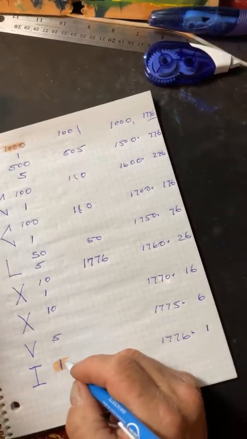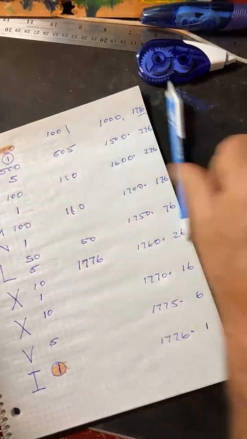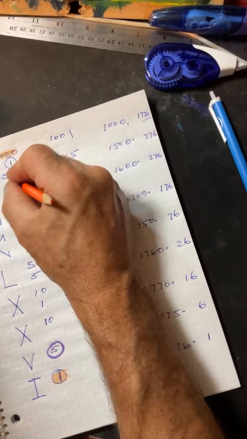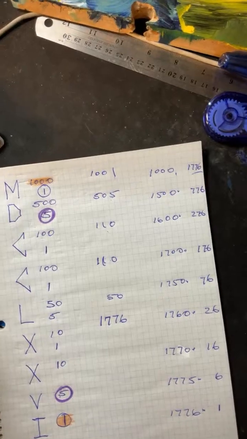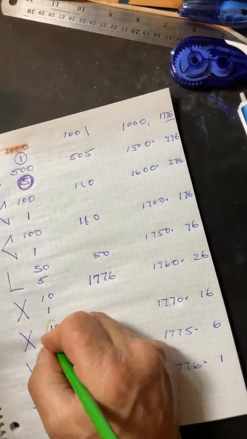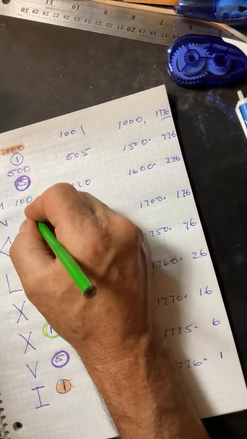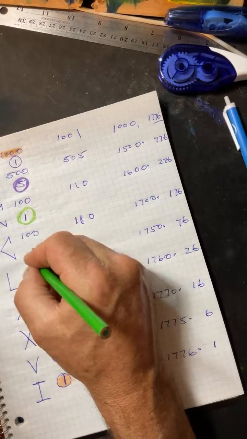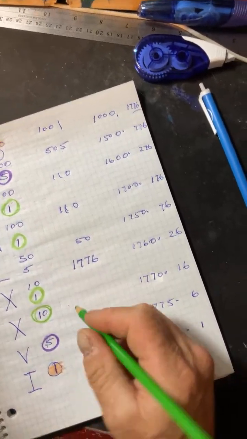But if you noticed, here I got a 1, and here I got a 1. Here I got a 5, and here I have a 5. Here I have a 1, and here I have a 1. And then here I have a 1, and here I have a 1.